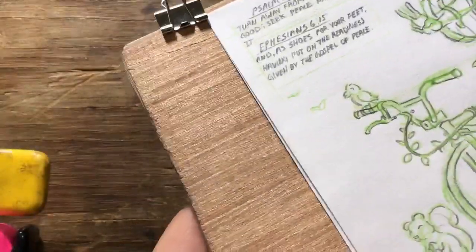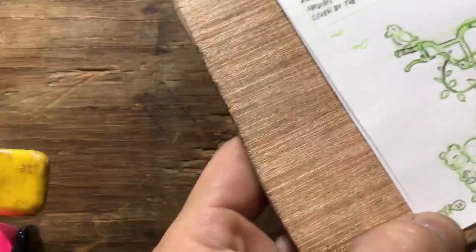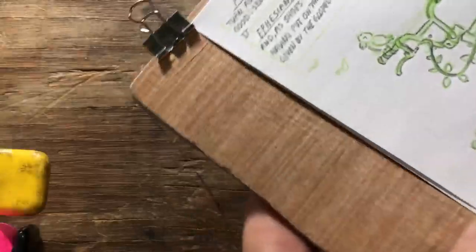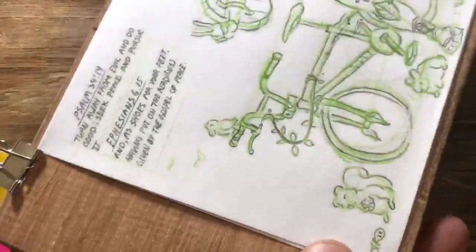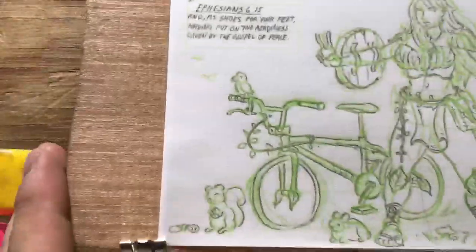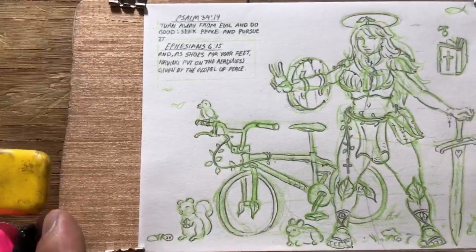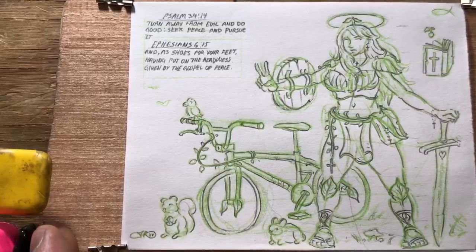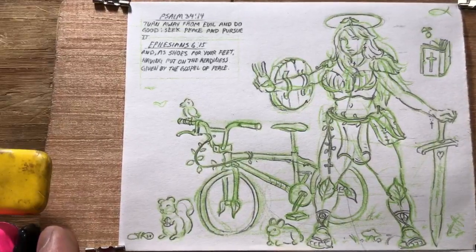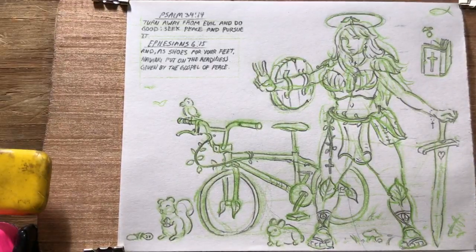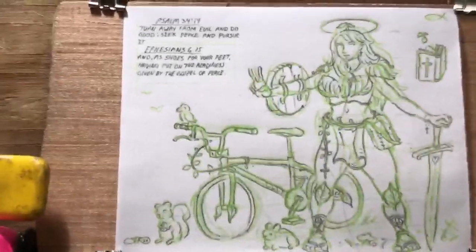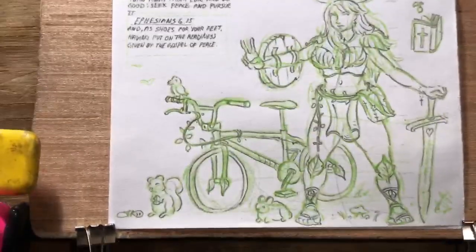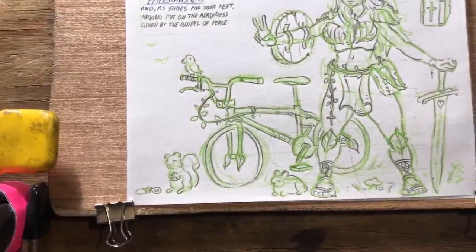Where's my other thing? Go. Yeah. And this should be a little bit more... It's actually not totally aligned.